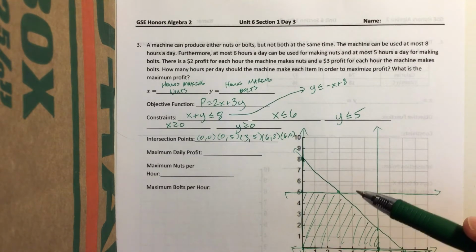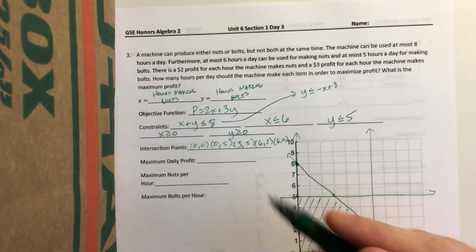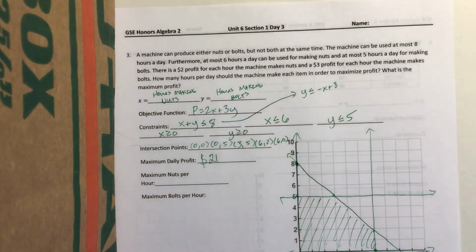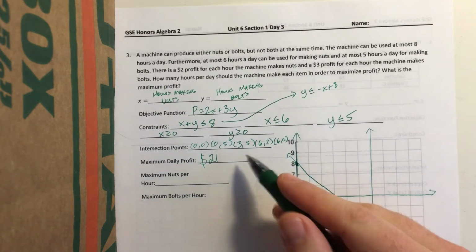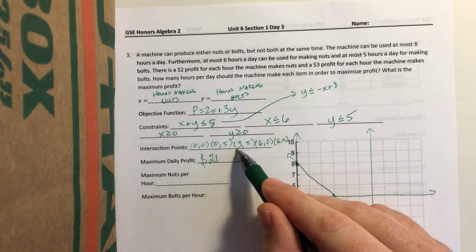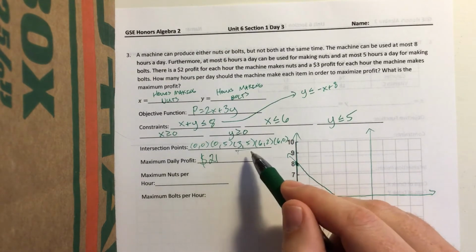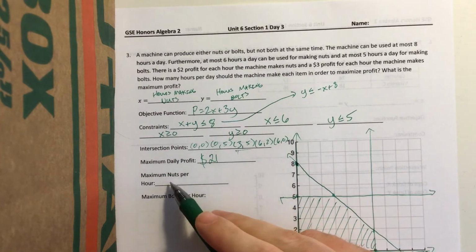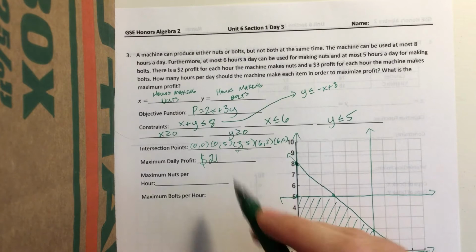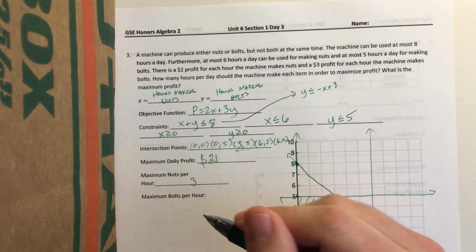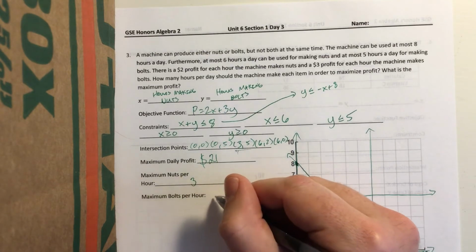I've already done that, and I'm just going to say that the maximum daily profit is $21, and that occurs at the (3, 5). And so when we are spending 3 hours making nuts and 5 hours making bolts, we make our maximum daily profit of $21. So maximum nuts per hour is going to be 3, and maximum bolts per hour is going to be 5.